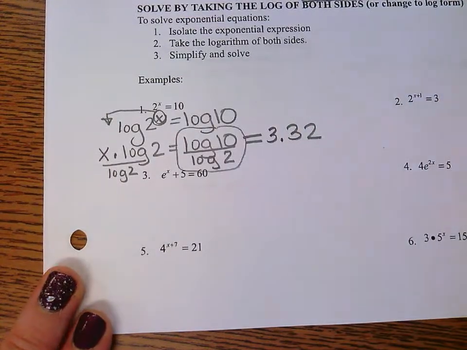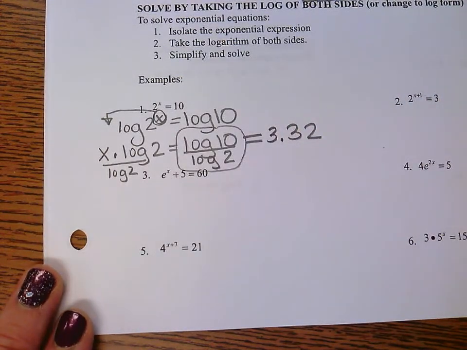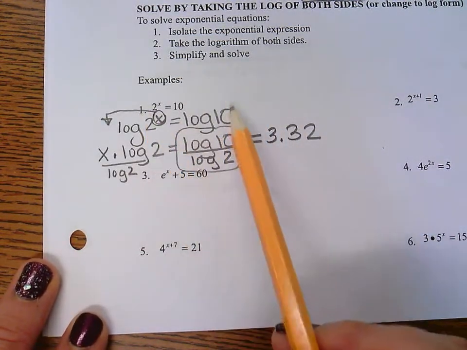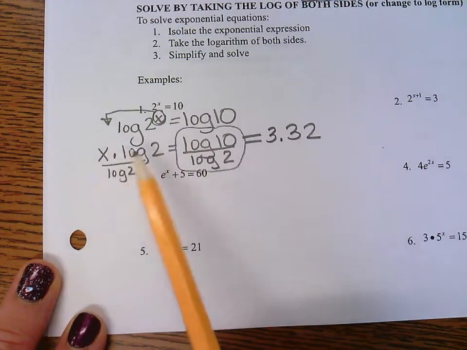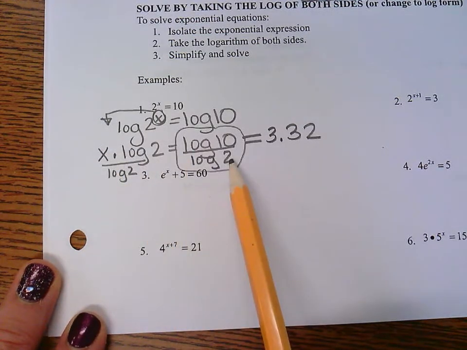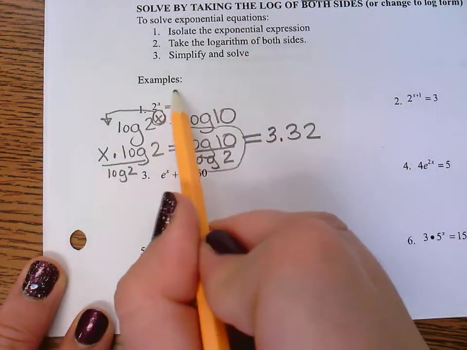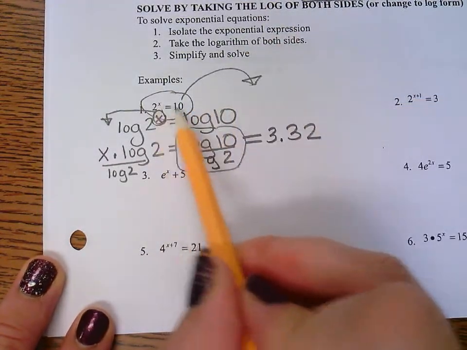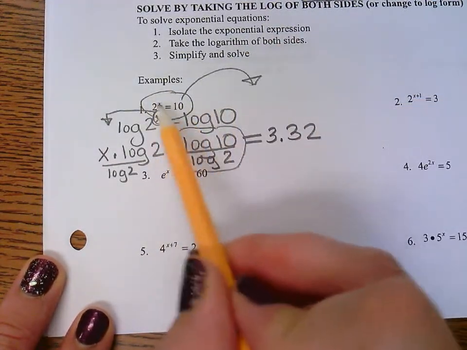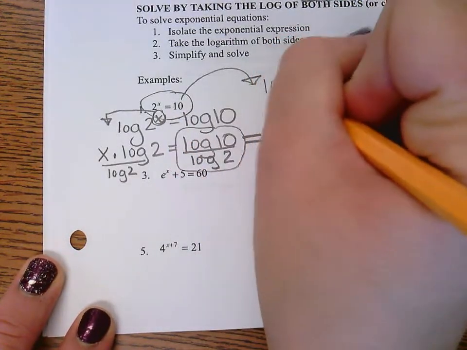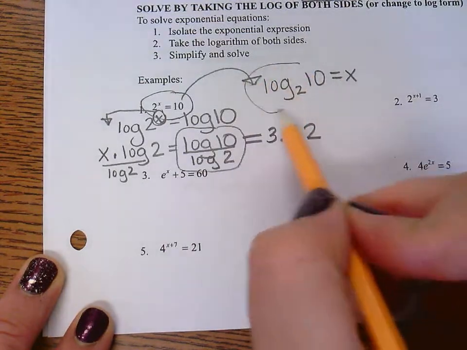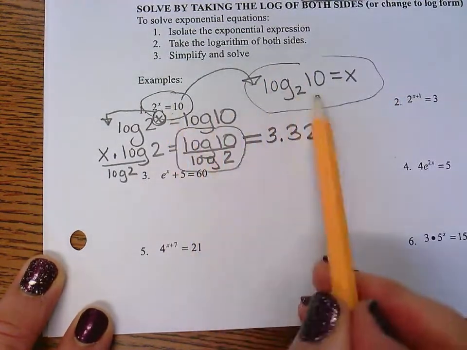So I want to show you something that could be a shortcut for some of you. So this is taking the log of both sides, bringing x down as a power, dividing by the log of 2 on both sides. You could also just change form into log form. If this is the exponential function, isn't the log base 2 of 10 equal to x, the log version of that function?